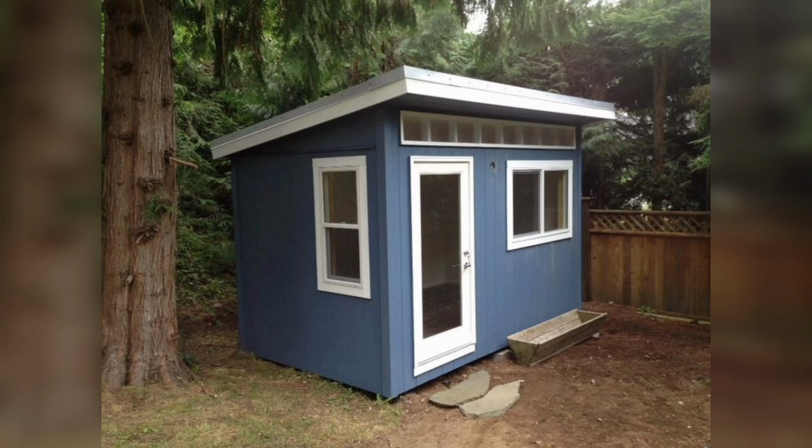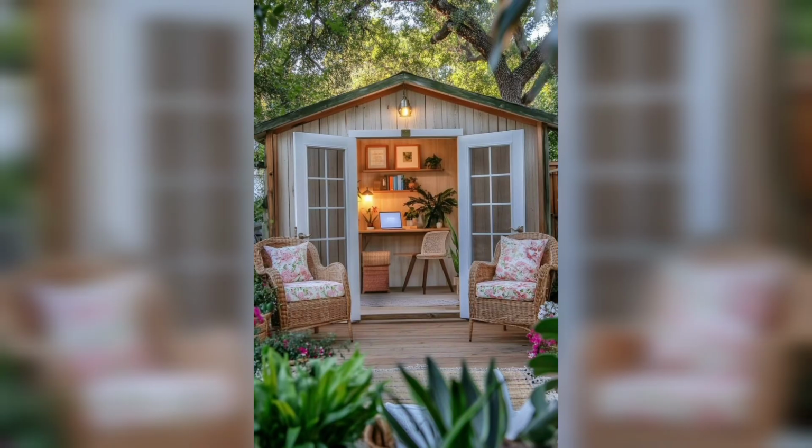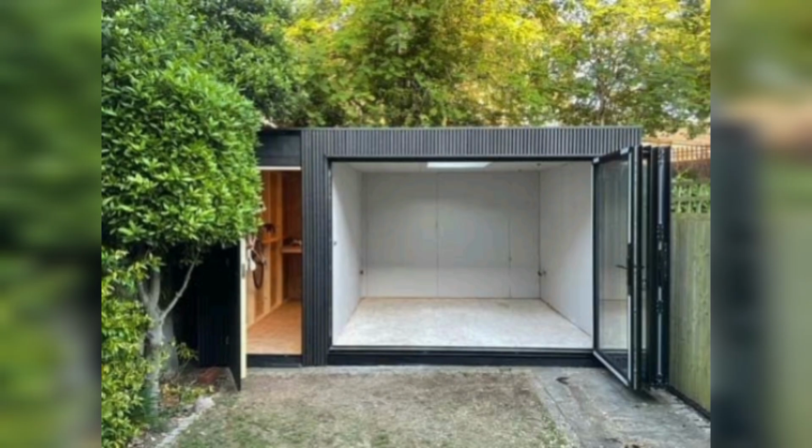Productivity. A home office can help you stay productive away from the distractions of the main house.